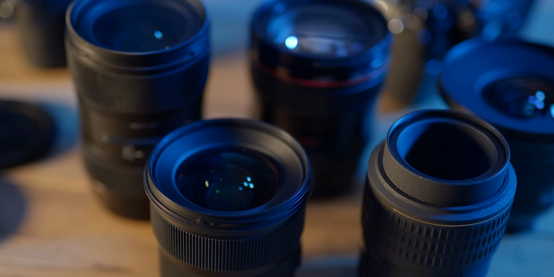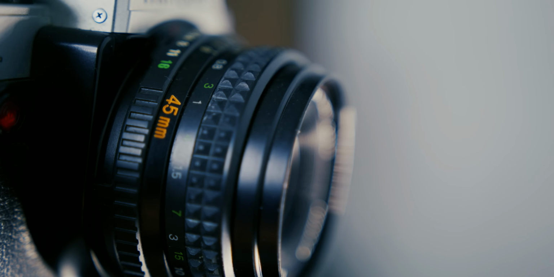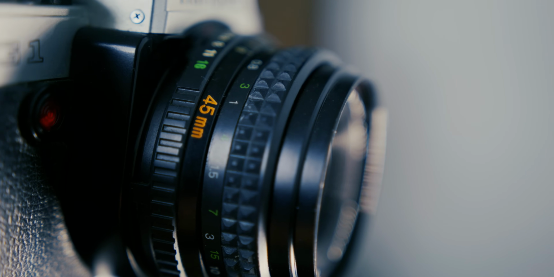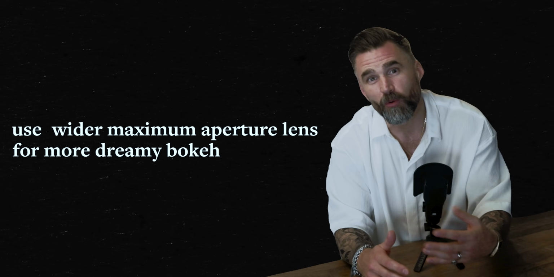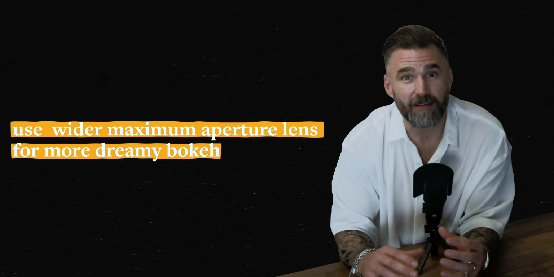It's important to note that not all lenses have the same maximum aperture. Some lenses, like prime or fixed lenses, usually have a wider maximum aperture than zoom lenses, and as such will give you more dreamy bokeh, and are considered faster lenses. This is important to consider when you're choosing a lens for your camera.